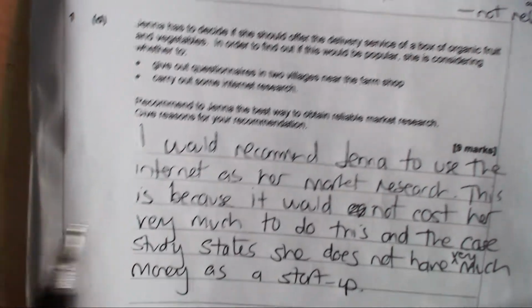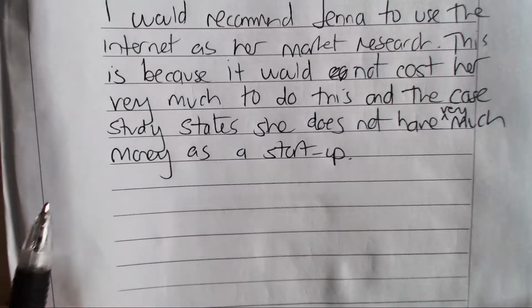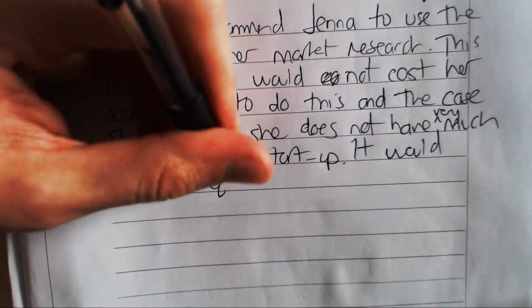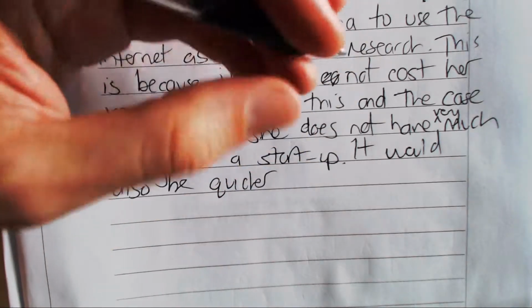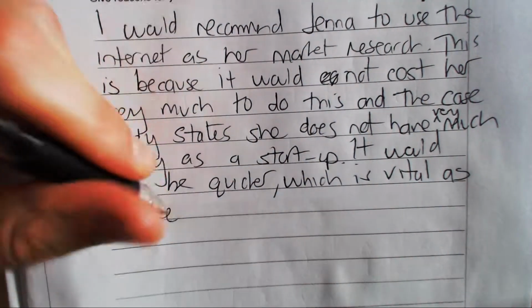Okay, so now I'm going to go for the second point, which is the speed of it. So I'm going to write, it would also be quicker, which is vital as a sole trader.